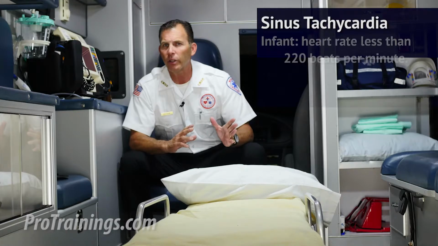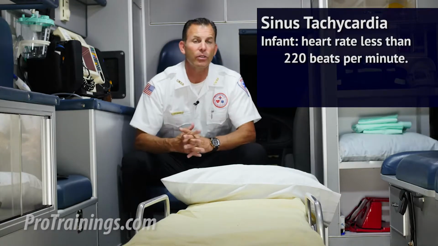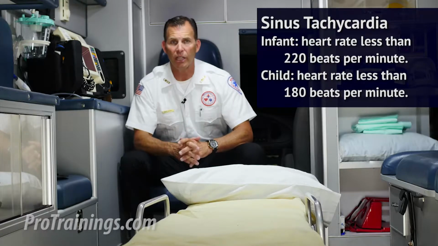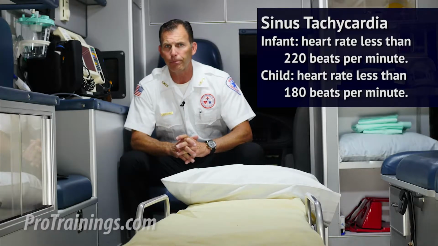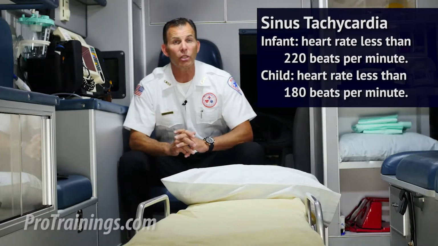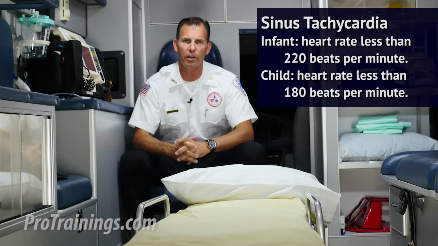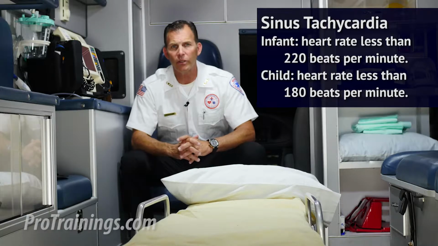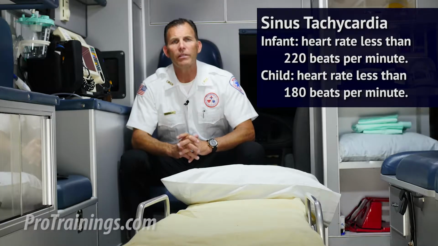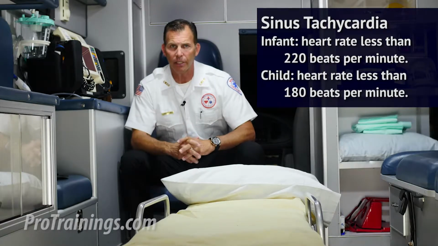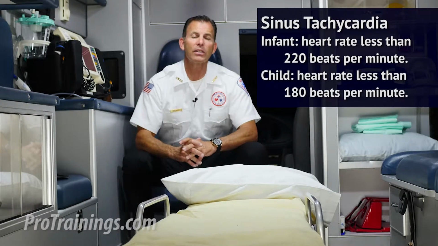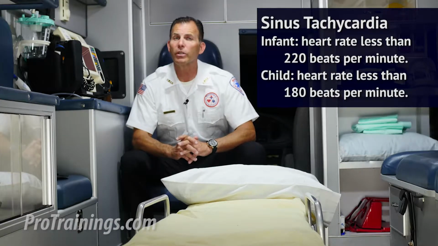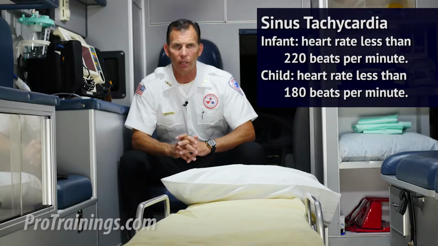Sinus tach for an infant is usually a heart rate less than 220 beats per minute, and in a child the heart rate is usually less than 180 beats per minute. The patient's history is usually consistent with the cause of the tachycardia. P waves are present and normal, and the QRS is normal. Heart rate varies with the level of activity. Typically, the sinus tachycardia does not require treatment. Rather, it is important to search for and treat the cause.